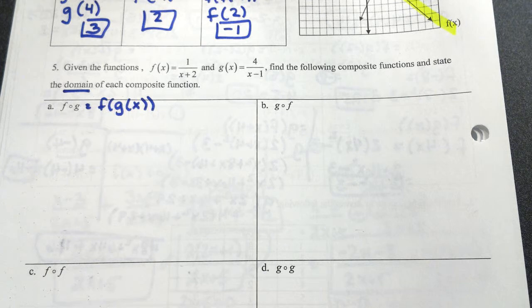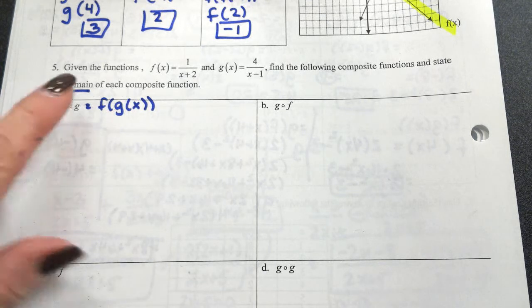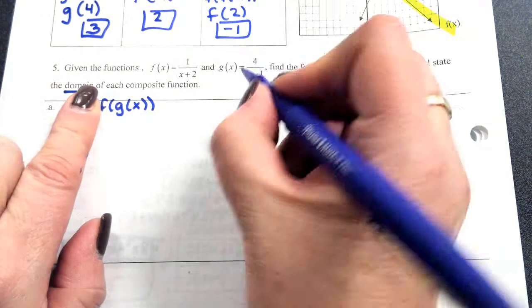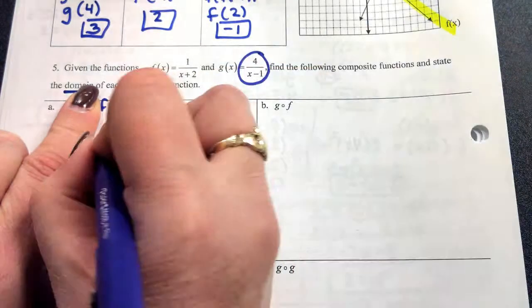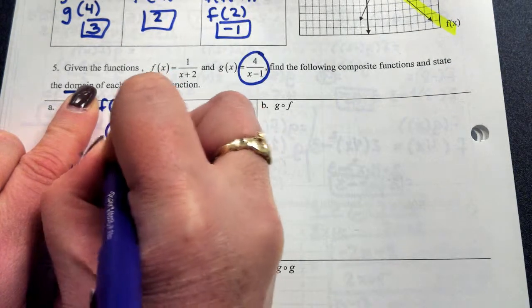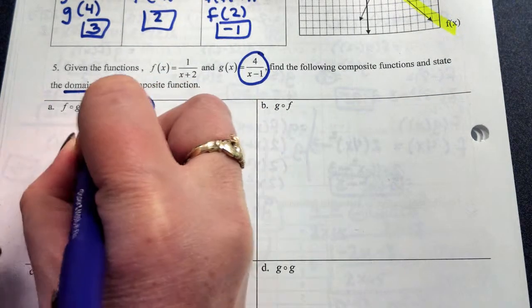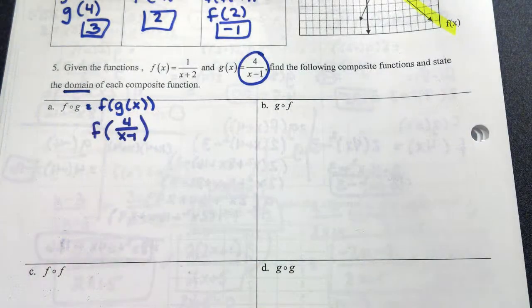I need to start by taking g of x, which is defined as 4 over x minus 1, and replace g of x with 4 over x minus 1. That's my input. I plug it into function f anywhere I see an x.